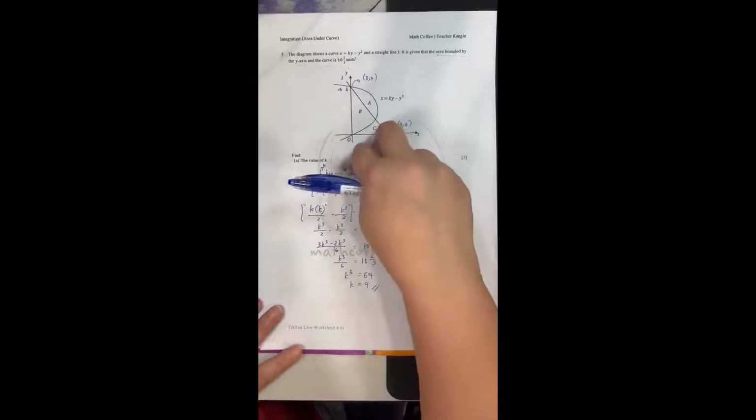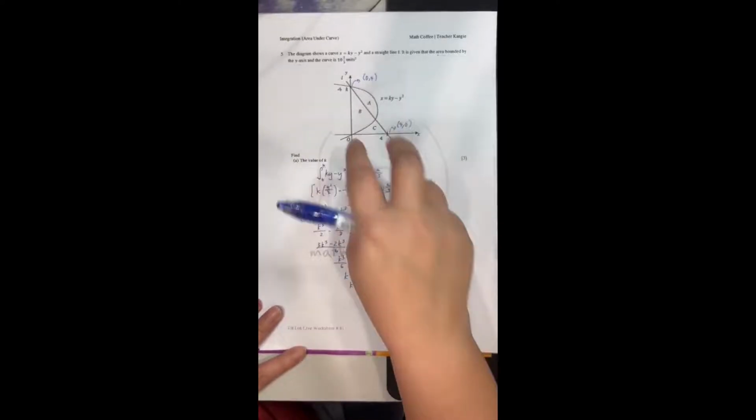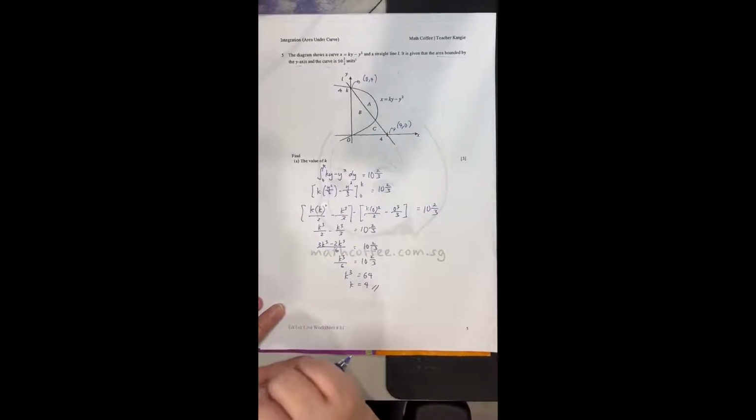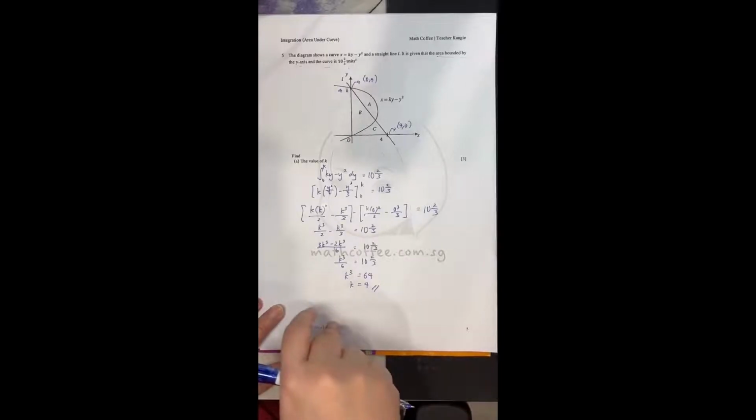Okay, so now let's take a look. I forgot what I wanted to say already. Let me just look at the diagram. So your task is to find the ratio of A to B to C.